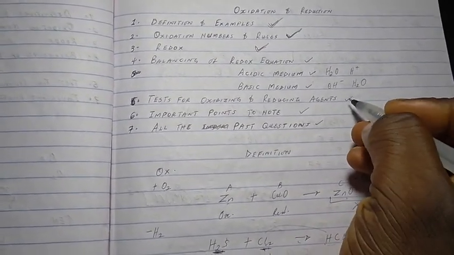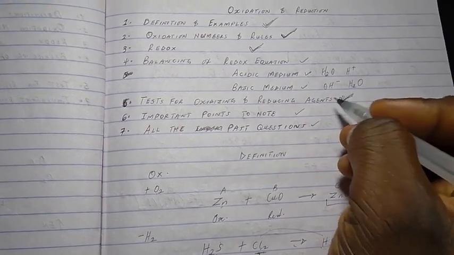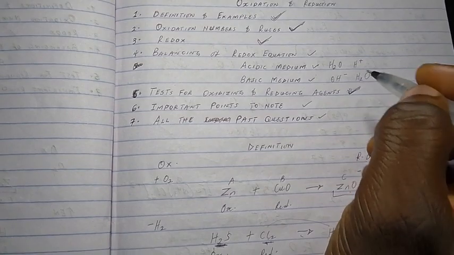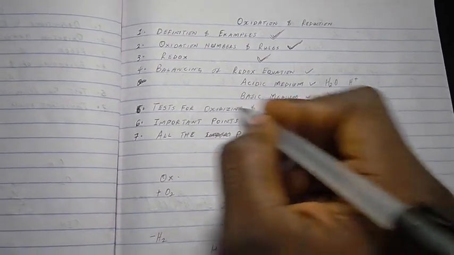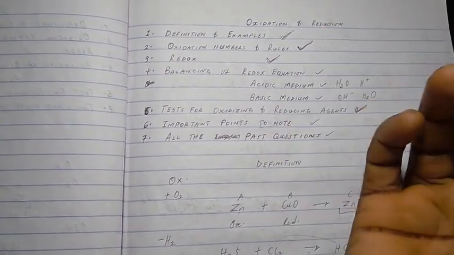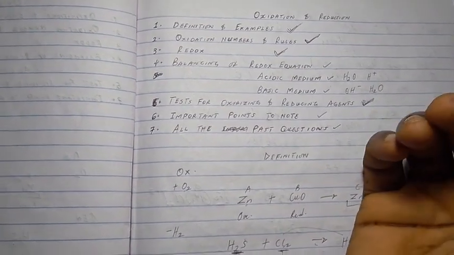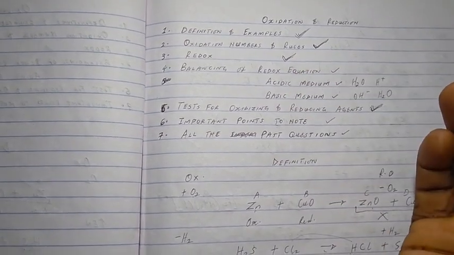So, we're moving on to part five now. In part five, we want to quickly talk about the test for oxidizing and reducing agents. One of the things you need to know is that JAMB asks questions on this often, and WAEC, any form of exams, can ask you this. What you observe here is just a color change.